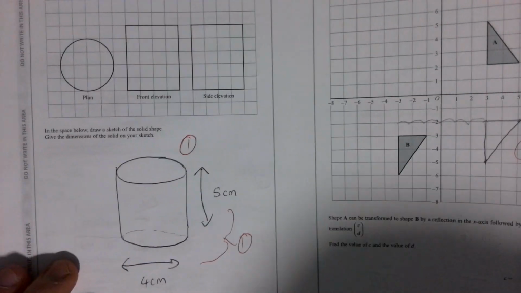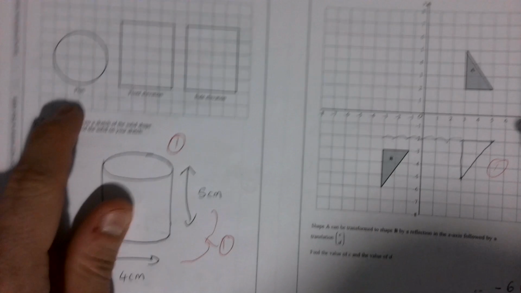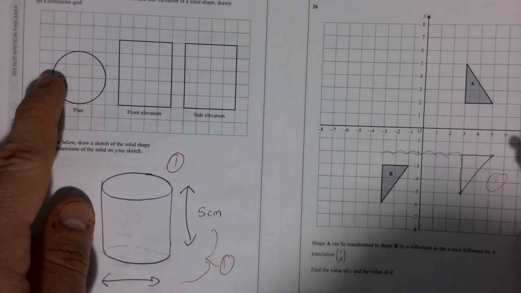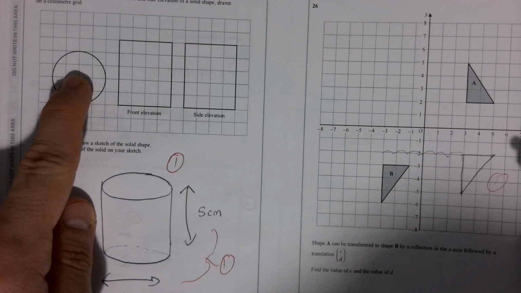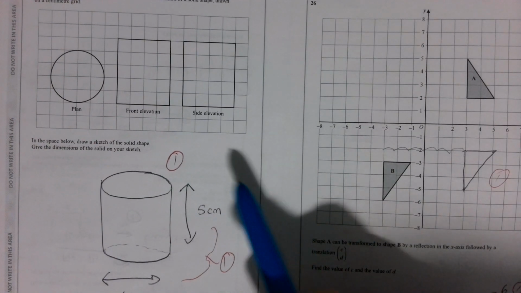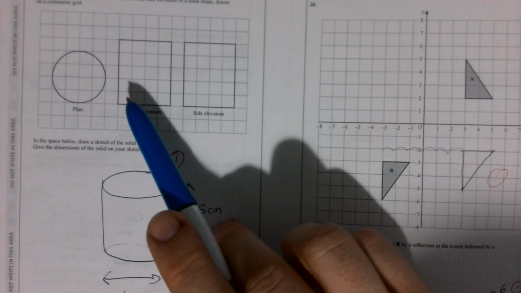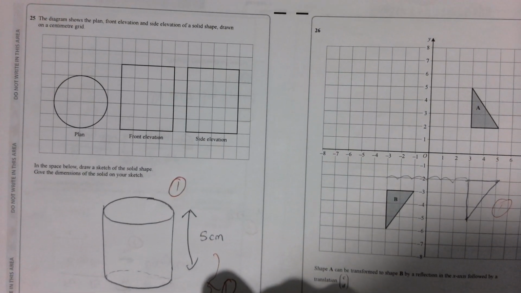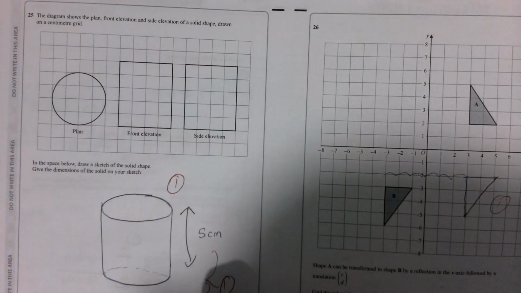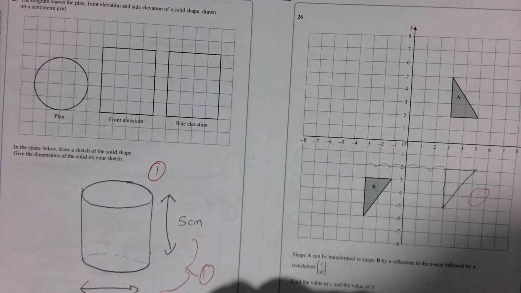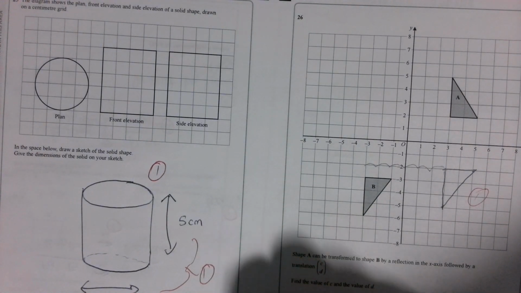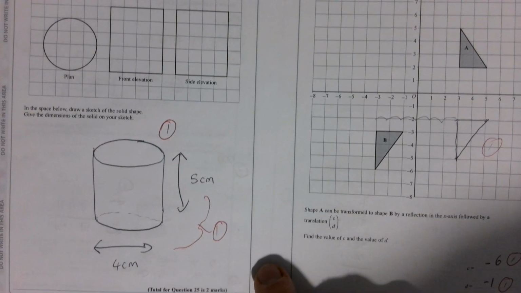Question 25, you get to see my art skills. This is a centimetre grid, so even though there are no measurements on there, you know that that is 1, 2, 3, 4 centimetres wide. You know it is 1, 2, 3, 4, 5 centimetres high. So very clearly that is going to be a cylinder. If you look down on it, it looks like a circle. If you look at it from the front and the side, it just looks like a rectangle. So yeah, just try and picture a tin can.